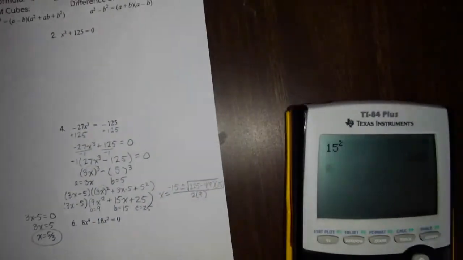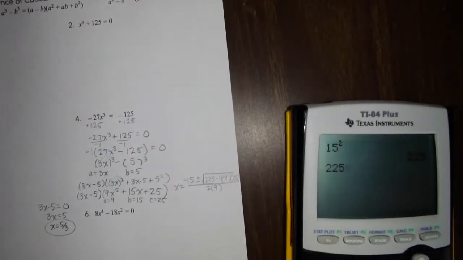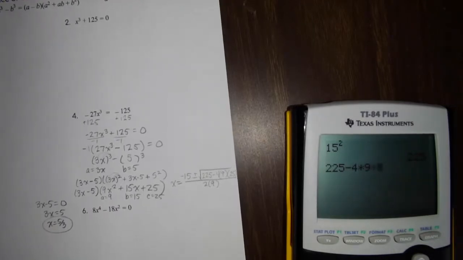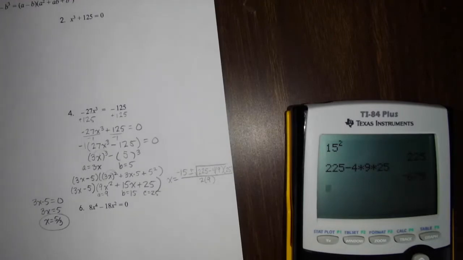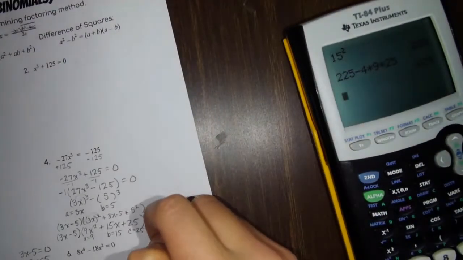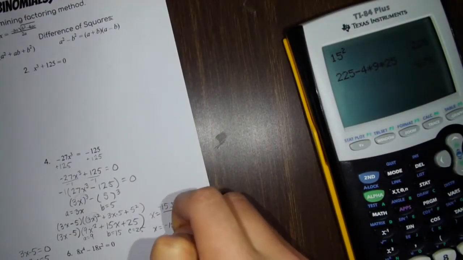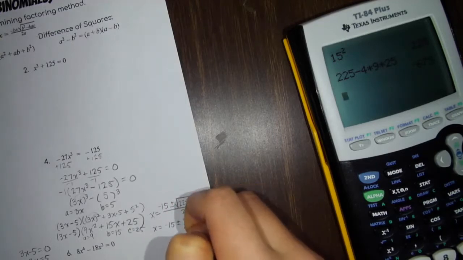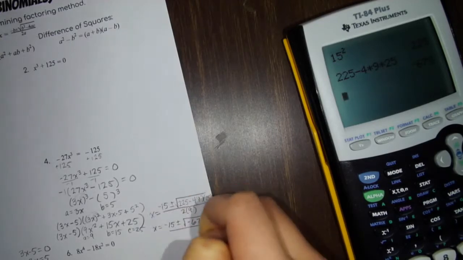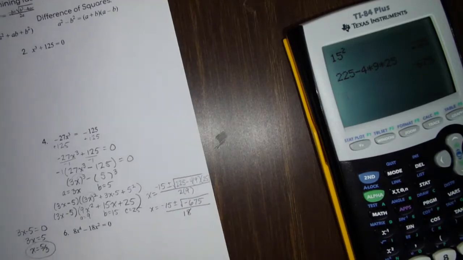Okay, so let's see. We have 225 minus 4 times a times c, which is negative 675. So this would be x equals negative 15 plus or minus the square root of negative 675 over 18.